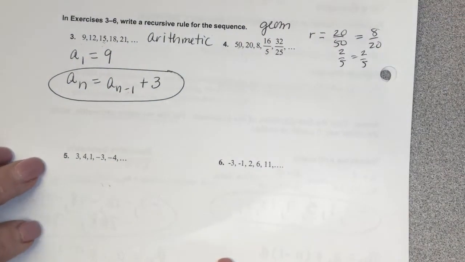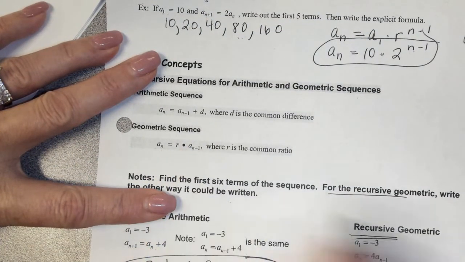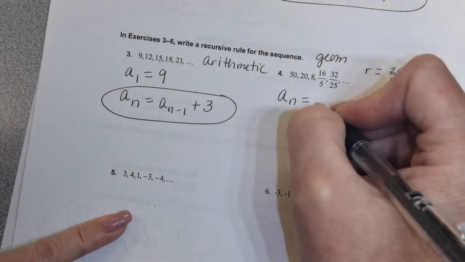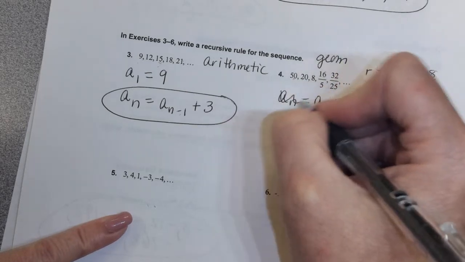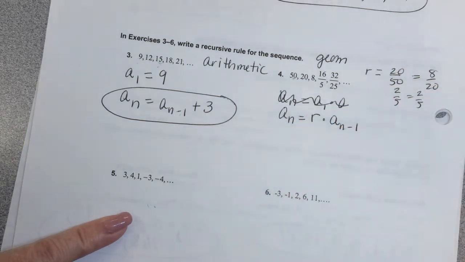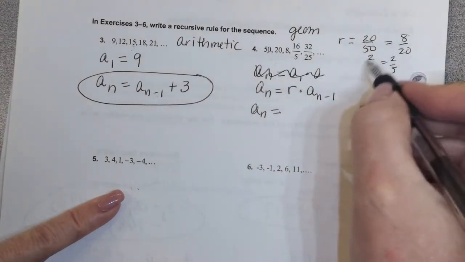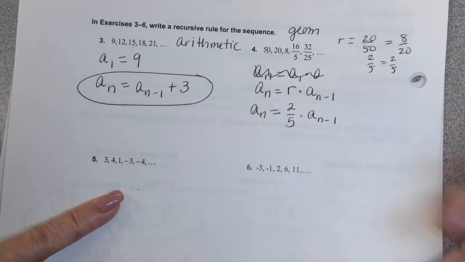Look back at how your recursive geometric goes if you need to. Recursive geometric is going to be a sub n equals r times a sub n minus 1. So in this case then, a sub n is going to be equal to, this ratio every time is 2/5, times a sub n minus 1.